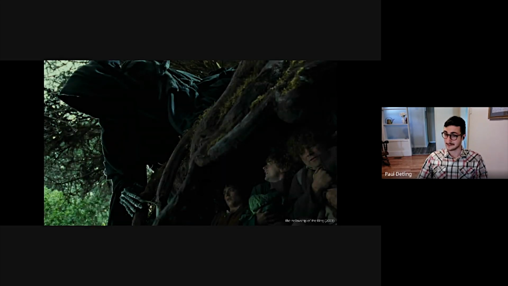Now back to another claustrophobic shot. I think this one is brilliant. So let's examine this frame from the Fellowship of the Ring. The bottom right, the hobbits are huddled in this tight little formation, and in the top left, the hooded and horrifying Nazgul looms above them. So let's consider the placement of each one of these subjects.